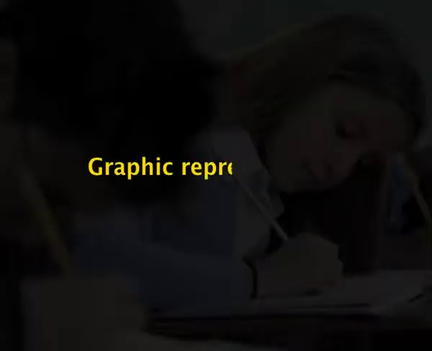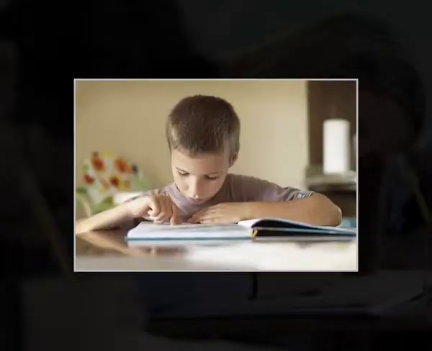The next stage is graphic representation. It starts from the age of 5 to 6 years. The child exhibits his language through reading and writing. So, let us now look into vocabulary development and sentence development.